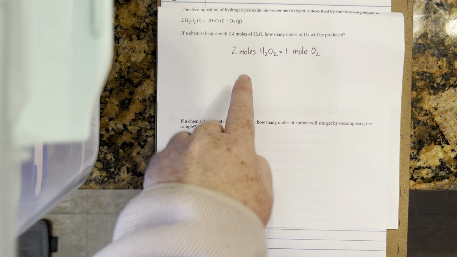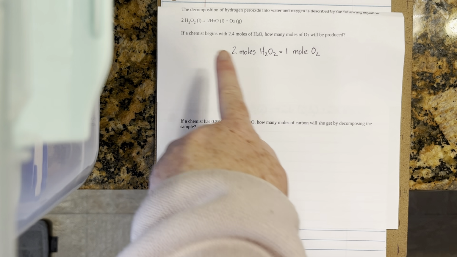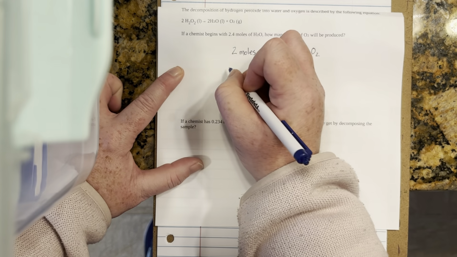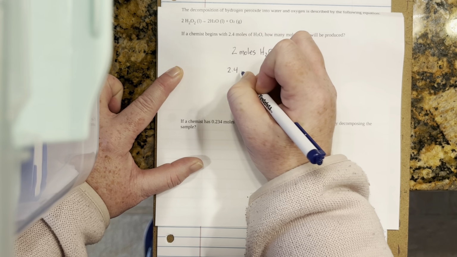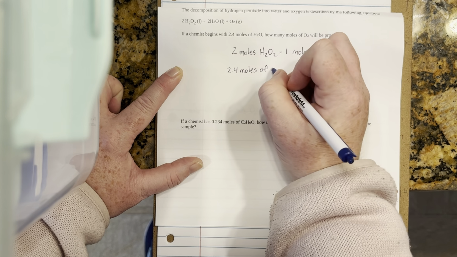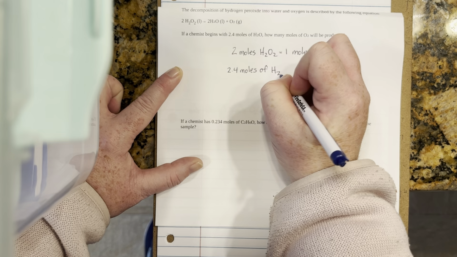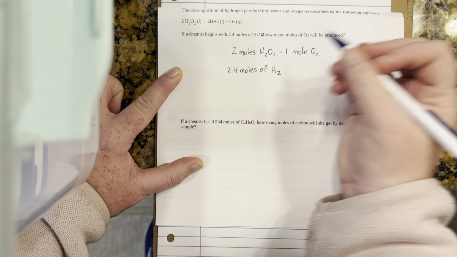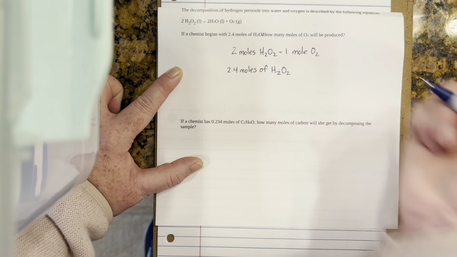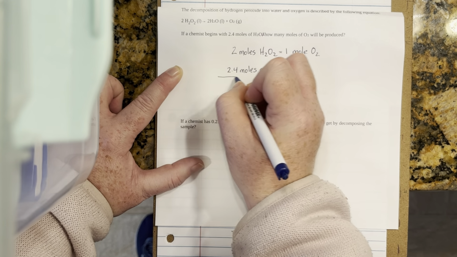So for every 2 moles of hydrogen peroxide, I'm going to get 1 mole of oxygen. So if the chemist starts with 2.4 moles of water, oh, actually, I'm sorry, this is supposed to be hydrogen peroxide. 2.4 moles of hydrogen peroxide.